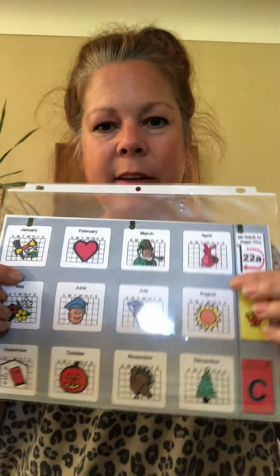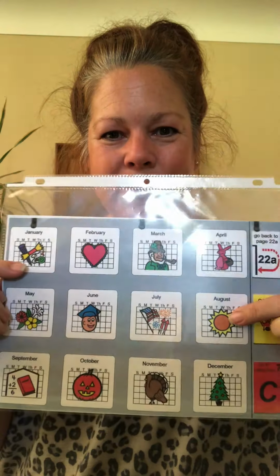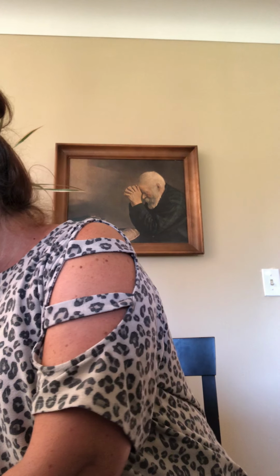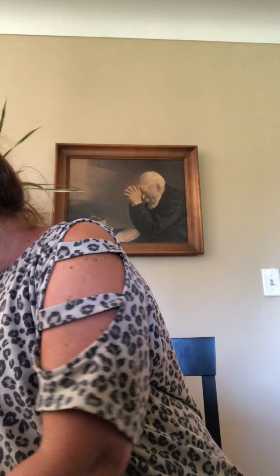We are still in the month of August. I know I don't have this on an eye gaze, but it's one we'll use. The month is still August. We're at about the midway point. We're at the 12th day of August. So the 12th day of August, about midway through.